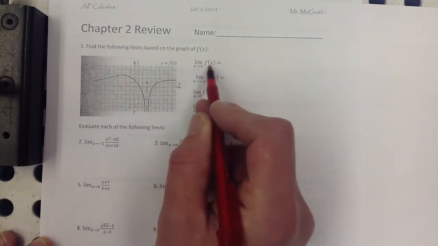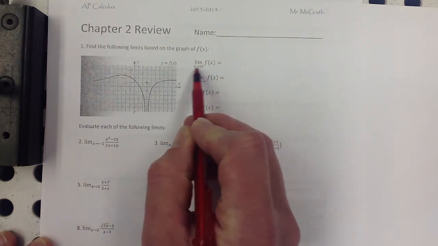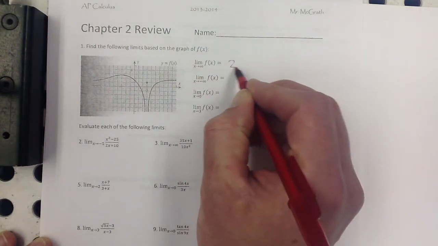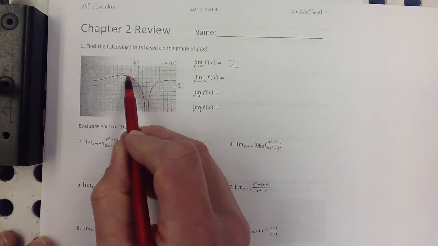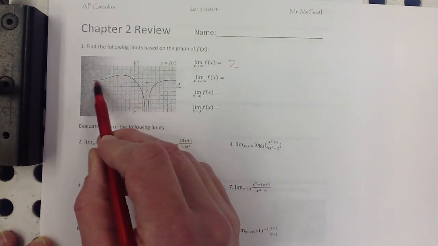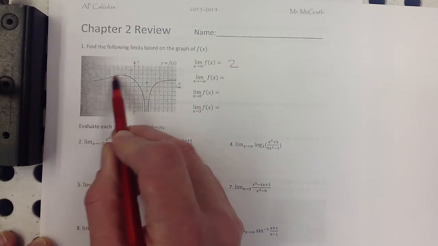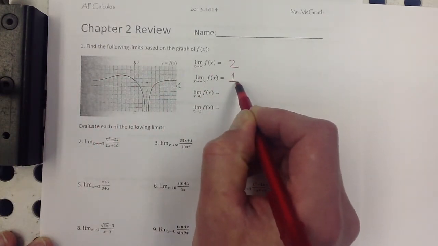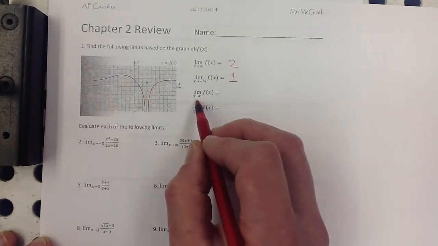So when you're thinking about things as functions, limits at infinity are really referring to, is there a horizontal asymptote or not? So that looks like it's 2. The limit as x approaches negative infinity looks like it's coming down. I hope you could tell from the copy here, but I would say that looks like it's creeping down to 1 from above. So it has two different horizontal asymptotes there.